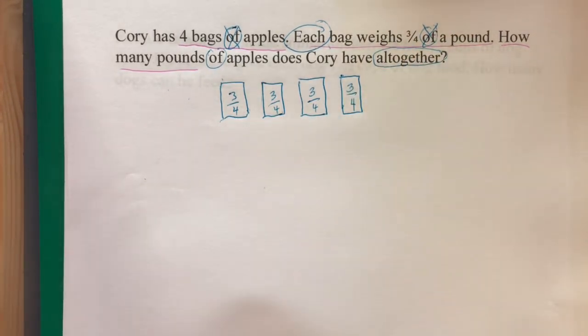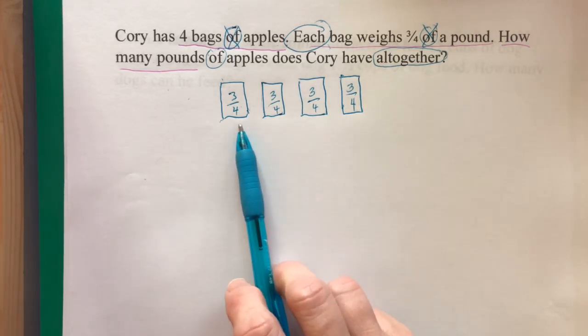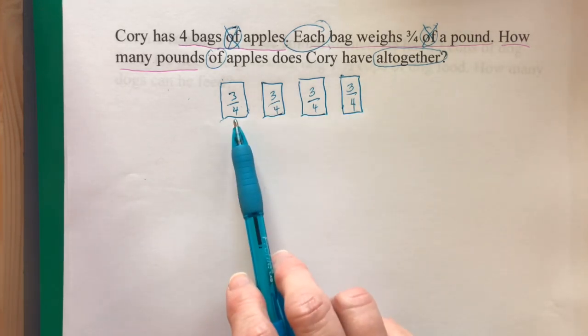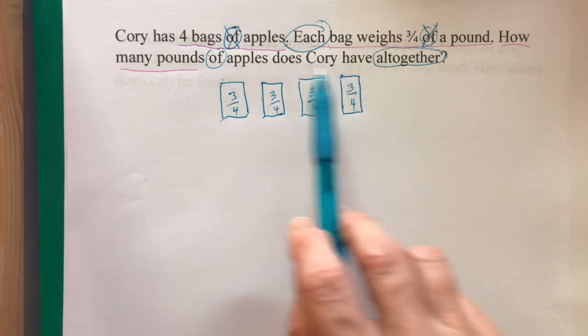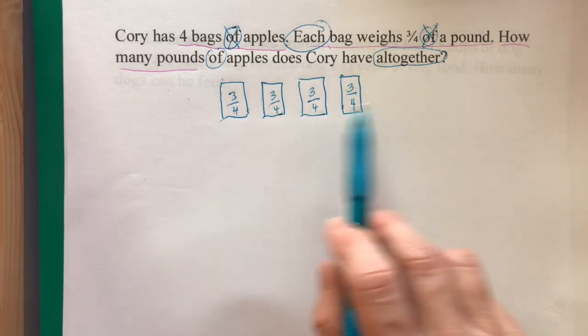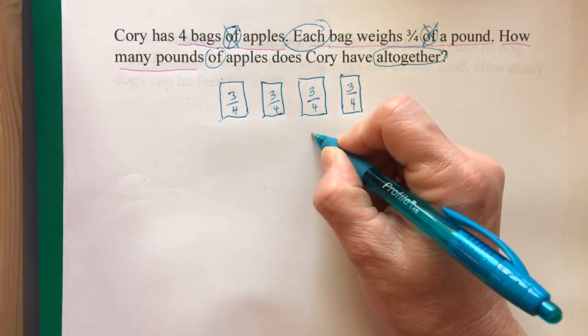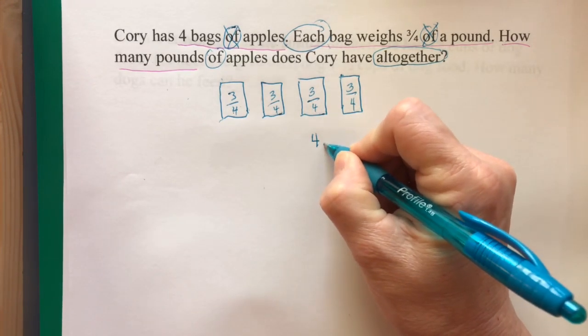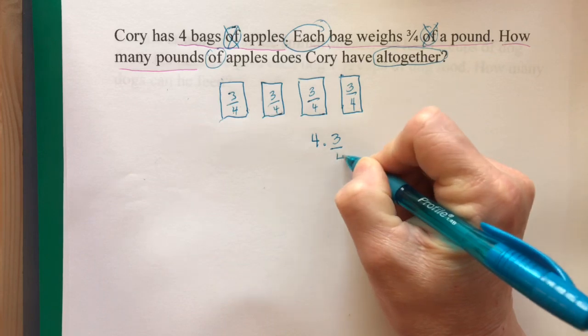If I draw that picture in my plan, then it helps me to see that this is really multiplying or repeated addition. If I want to find out how much this whole thing weighs, then I have to multiply each of these 4 things times 3/4. So I would do 4 times 3/4.